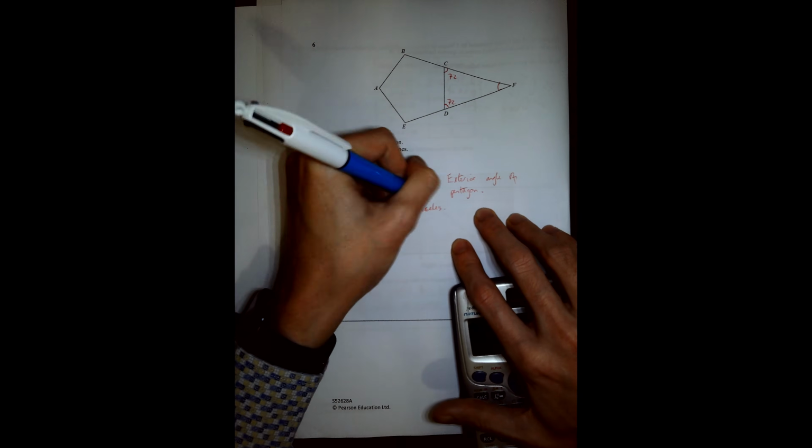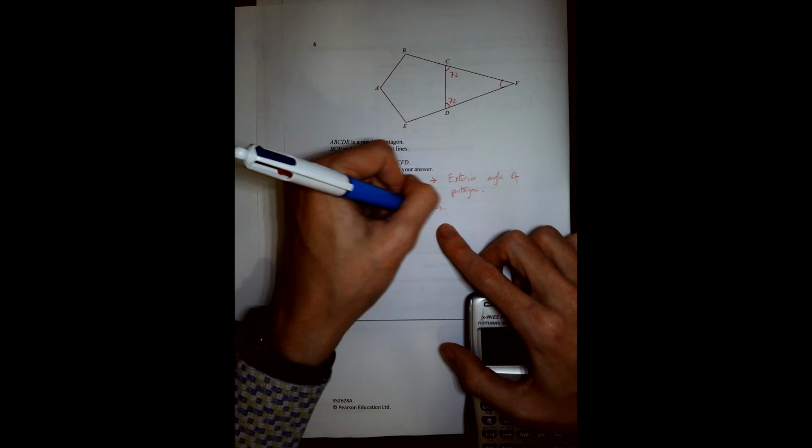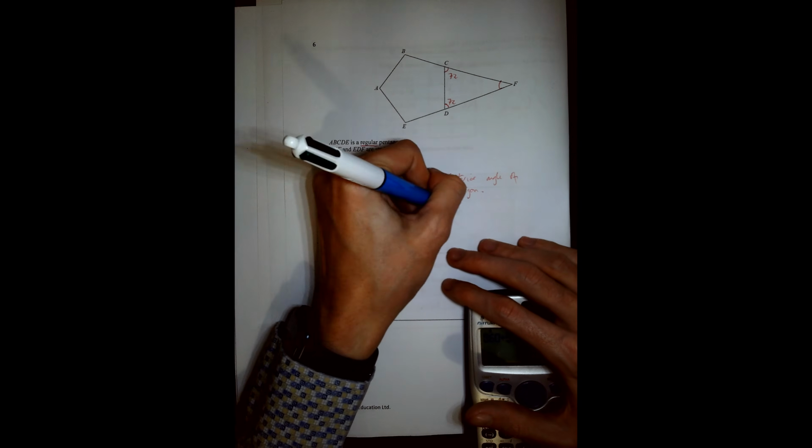I'll just double check that in a second. Isosceles. Always struggle with that spelling. Too many, well, S's, C's, which way around do they go? It is a bit confusing.